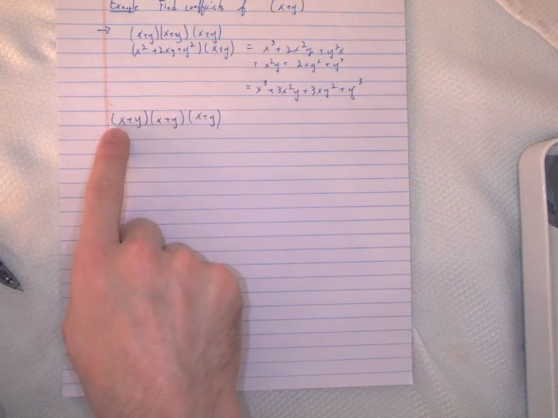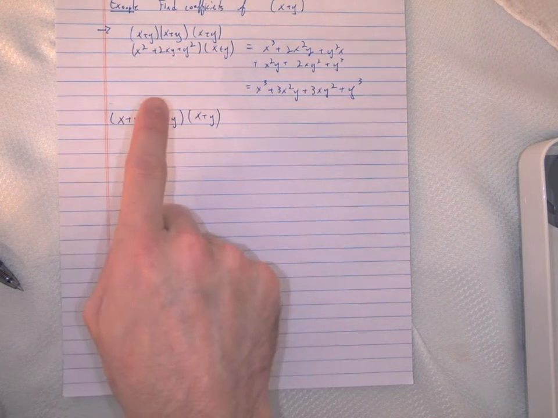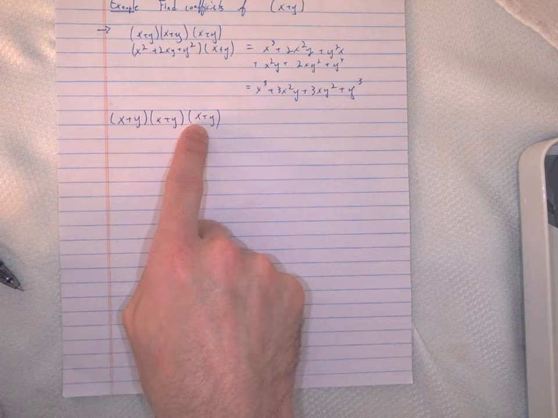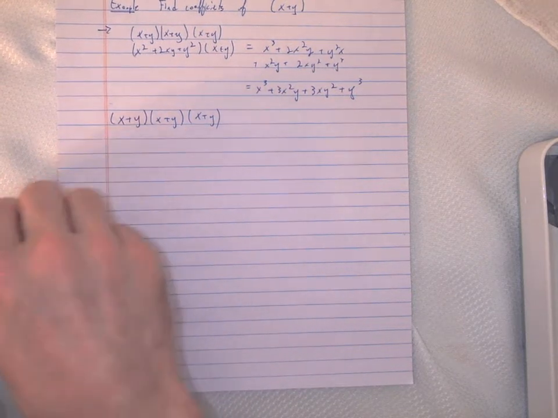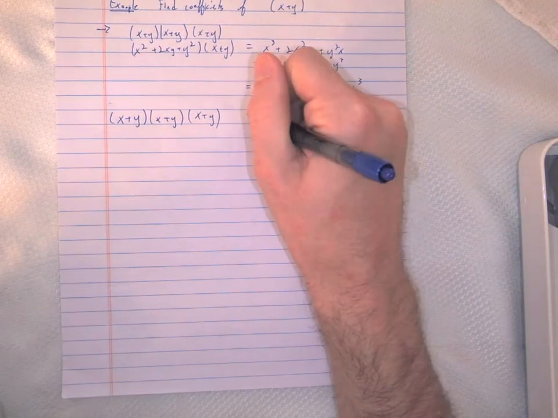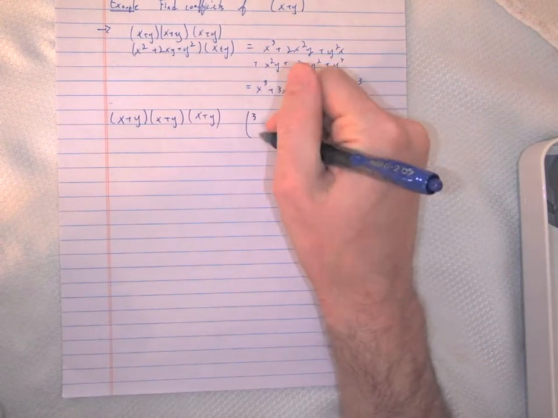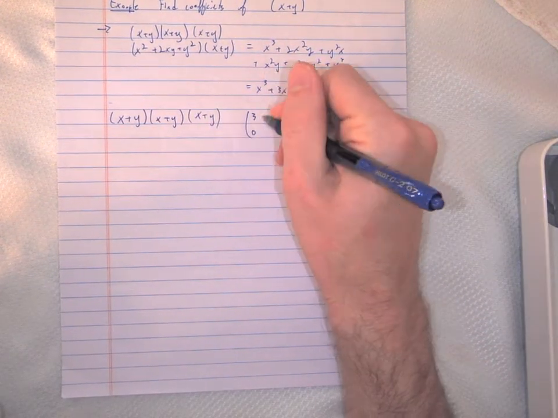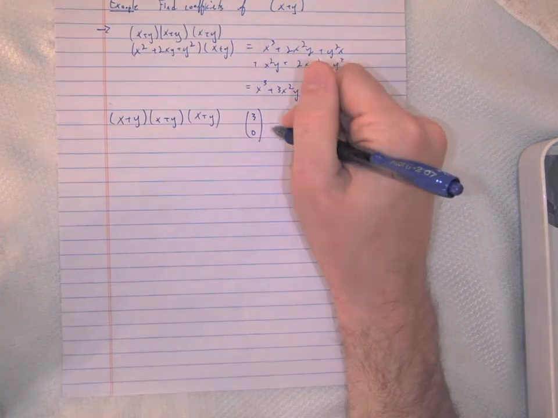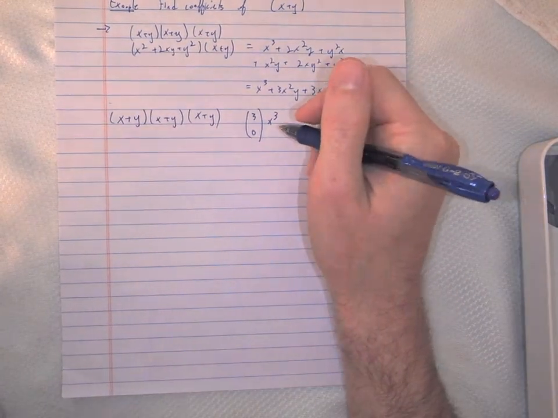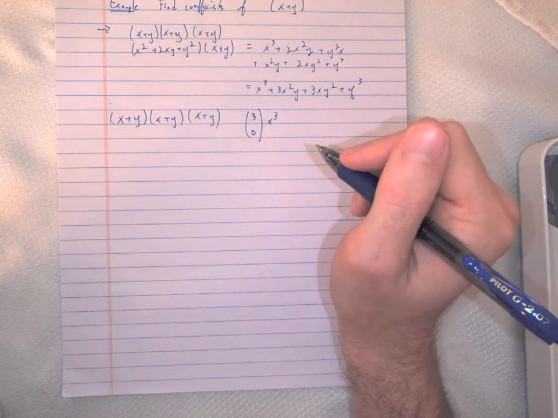Namely, I'm going to take an x from here, multiply it by an x from here, and multiply that by an x from here. So there are no choices that I can make. So from the three baskets, there are essentially no choices that I can make. So 3 choose 0 is going to be the coefficient of x cubed.